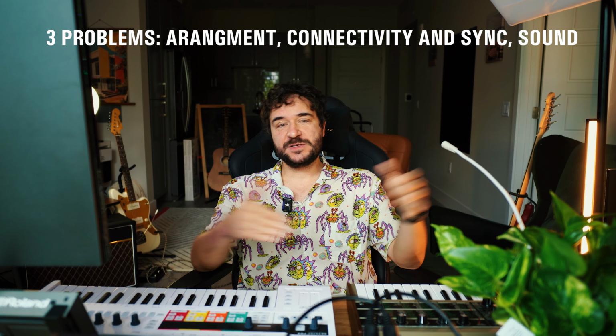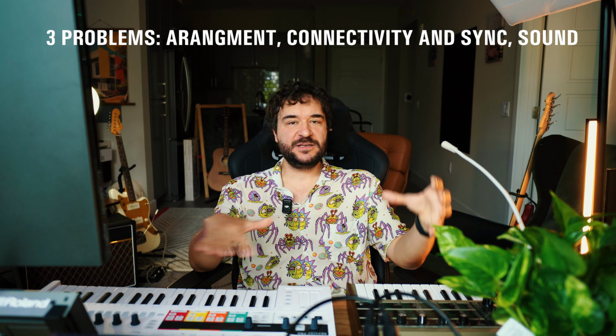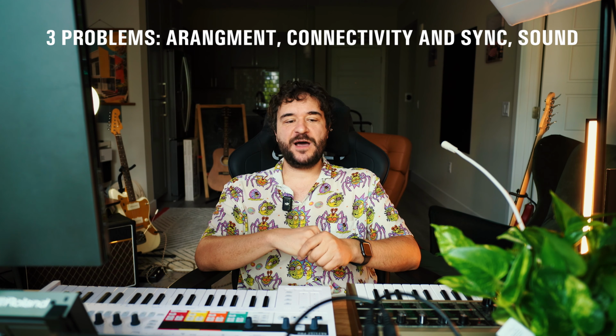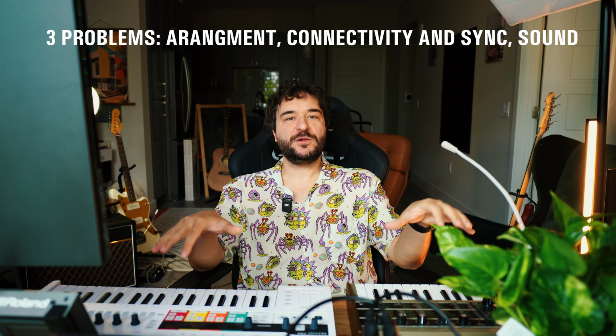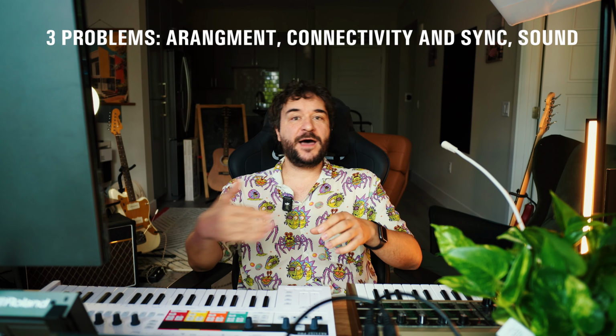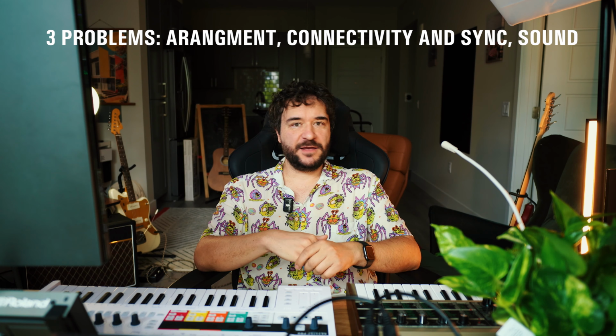The second problem is how do you connect these MIDI devices, and the third is how do you make them all sound together: audio connectivity, audio interface, ins and outs, and effects processing.